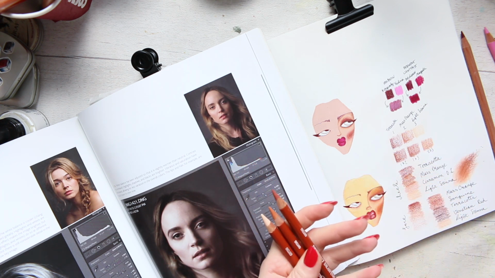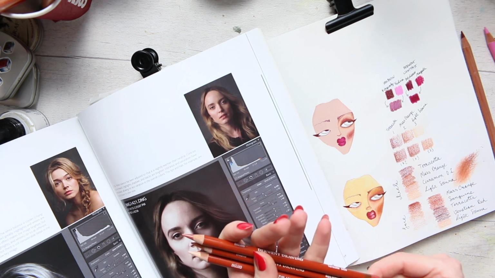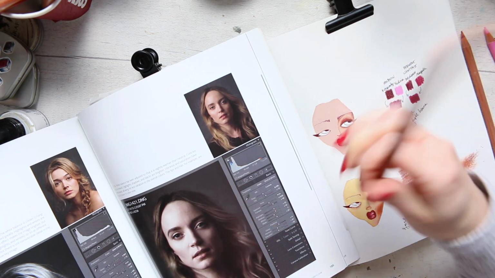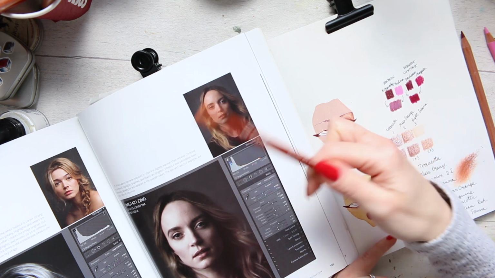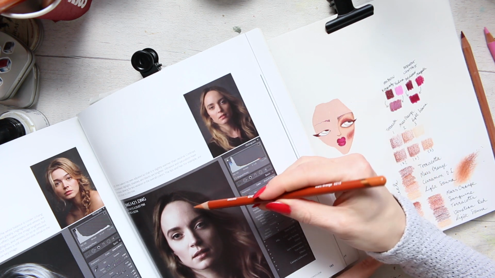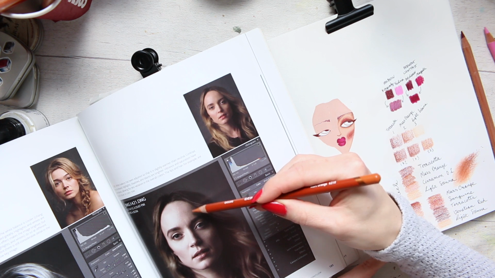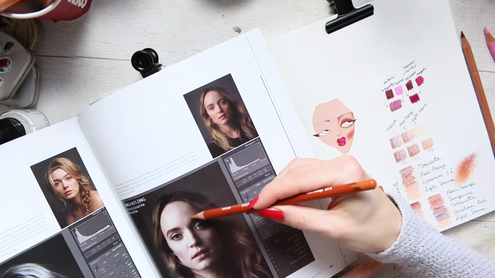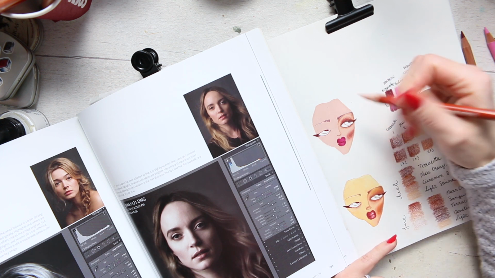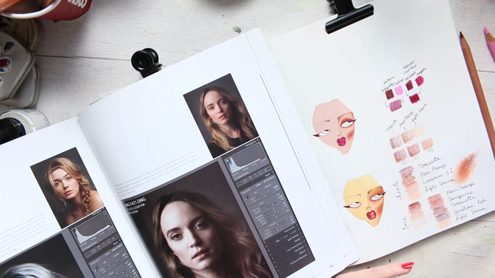I will pick one of them. I'll start with the Mars Orange to begin with. You can see she's got hair here, but imagine she doesn't, because you can see the darkest point right here sort of stops halfway and it really fades out towards the middle of the forehead. This is what we're trying to achieve.